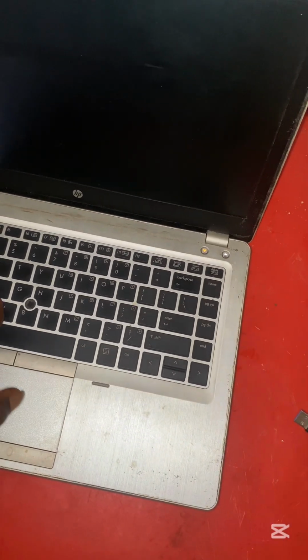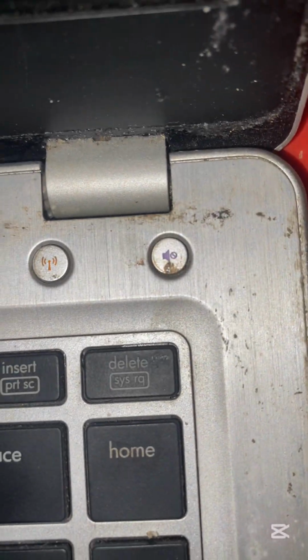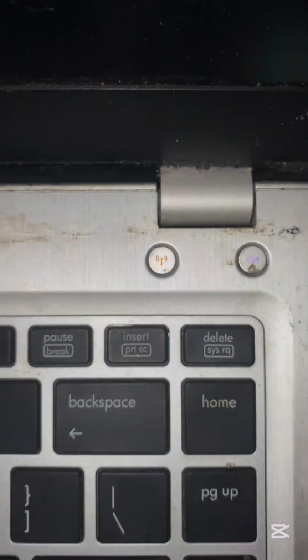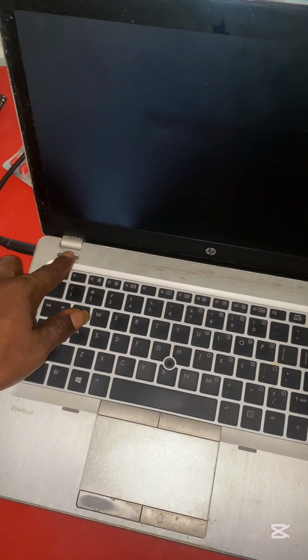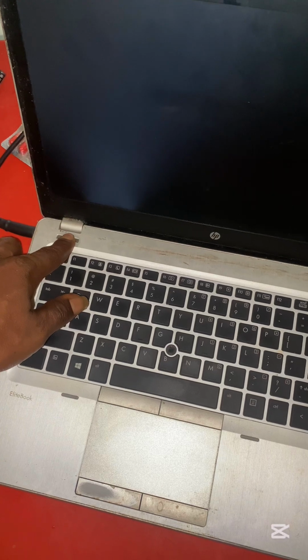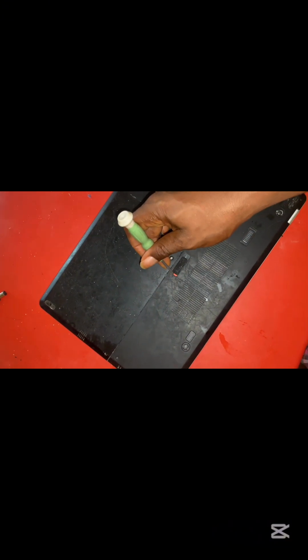The on light is showing that the system is on but it cannot boot. So you see the system is on, but it doesn't boot. Nothing is displaying on the screen. So look at it. You just turn off the system, and then open the system. Use your screwdriver and open the system.